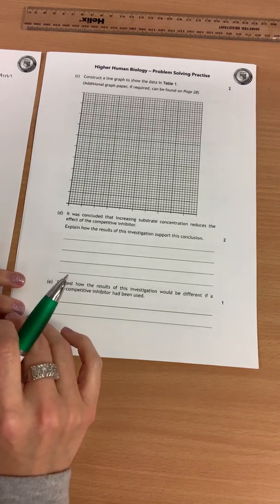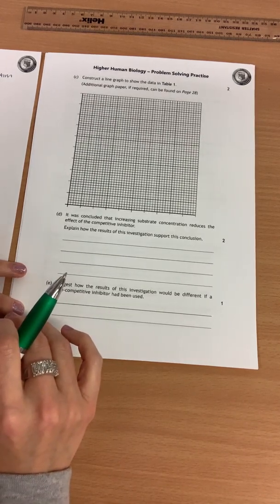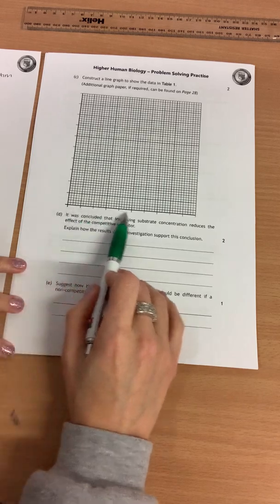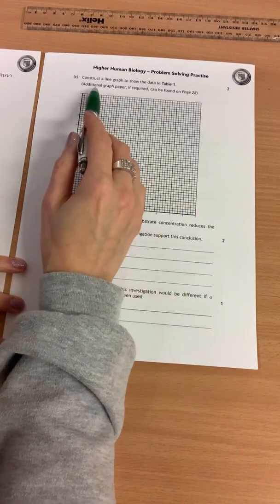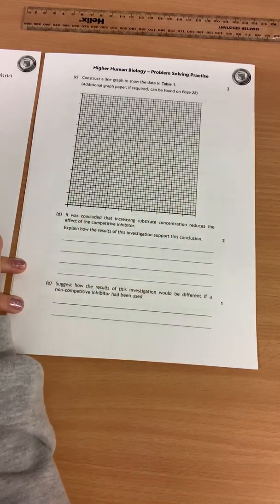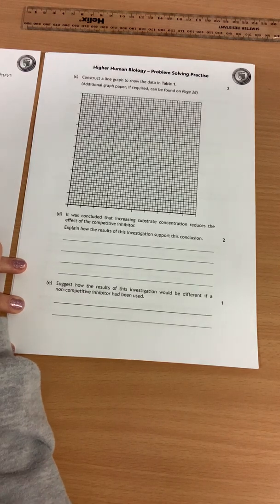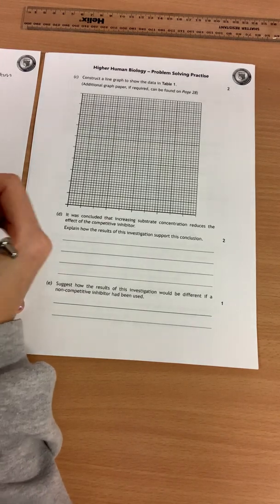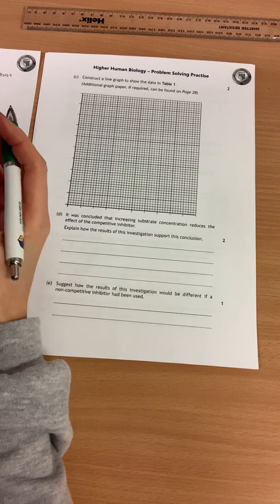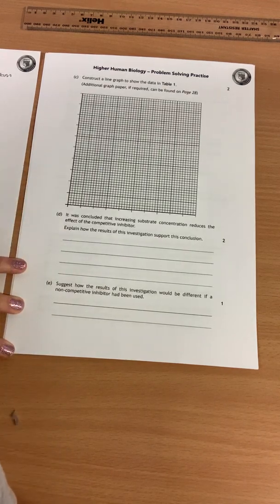I'm going to have my data in front of me. This is nice and big. The most important thing here is if you do make a mistake, use your additional paper. If you make a mistake in that, put your hand up if you're in an exam situation and ask for more graph paper. An invigilator or your teacher will give you more graph paper.